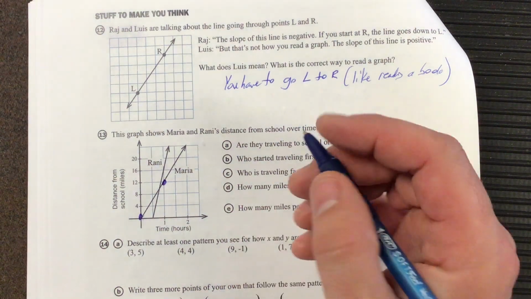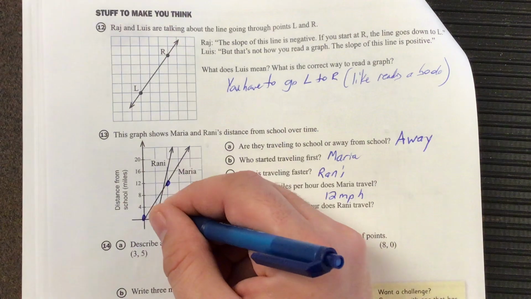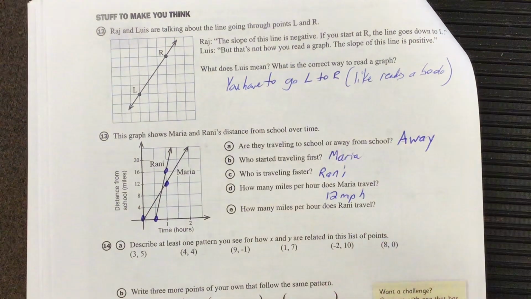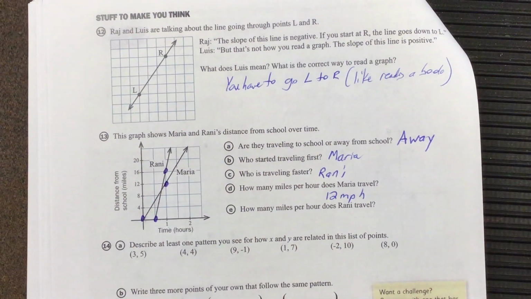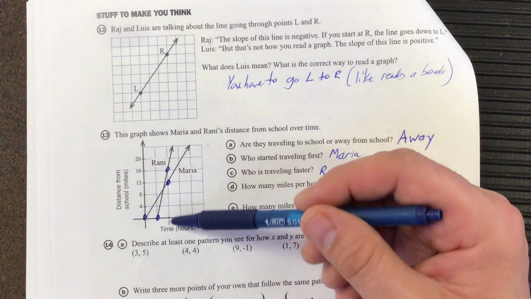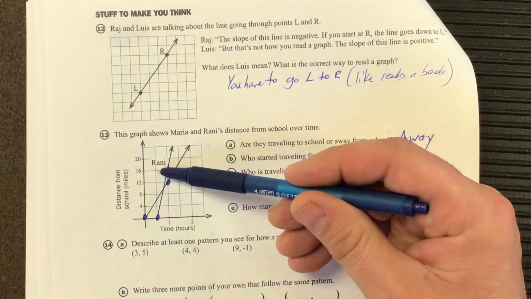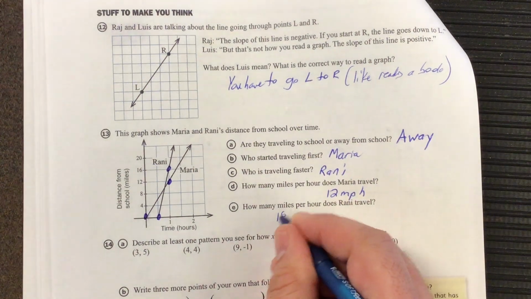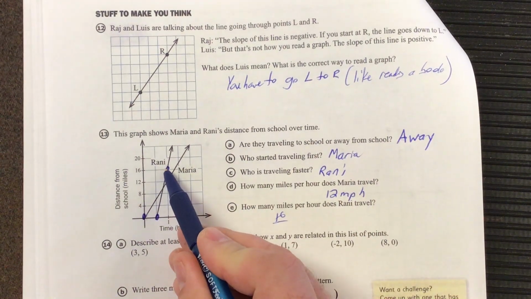All right, let's look at Ranny. Again, I'm going to find 2 points that are for sure on a nice point, not in the middle somewhere where I have to guess. How far up on Ranny's line do I need to get? 16. Over how far right? 1.